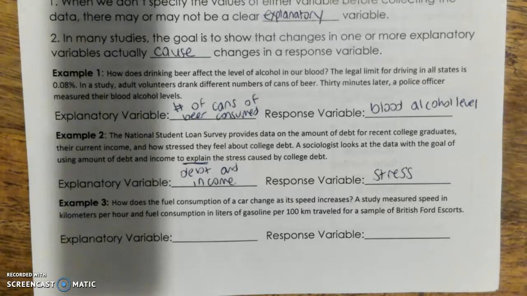All right, example 3. How does the fuel consumption of a car change as its speed increases? A study measured speed in kilometers per hour and fuel consumption in liters of gasoline per 100 kilometers traveled for a sample of British Ford Escorts. All right, so how does fuel consumption of a car change as its speed increases?